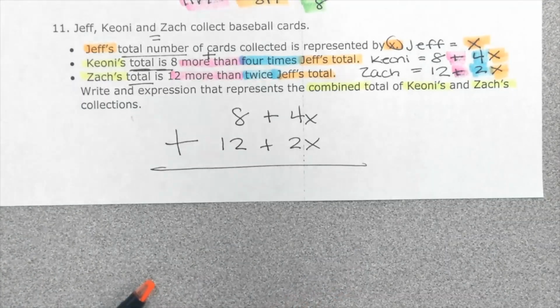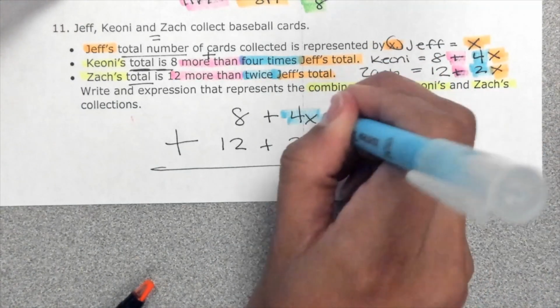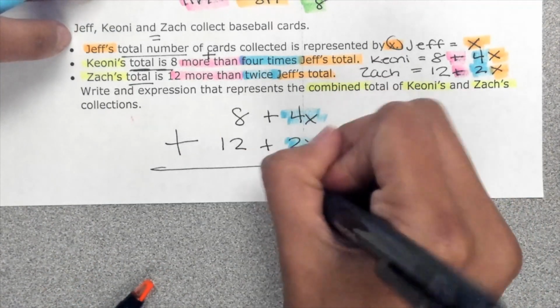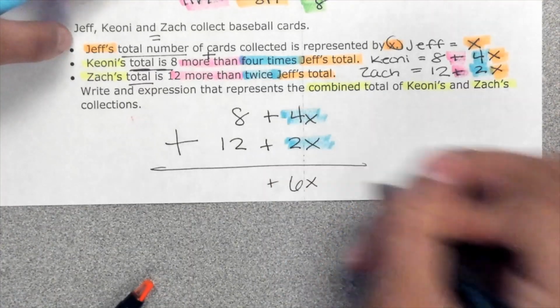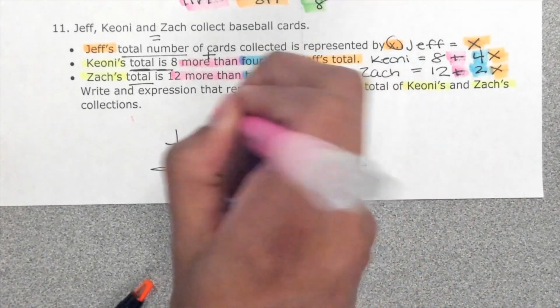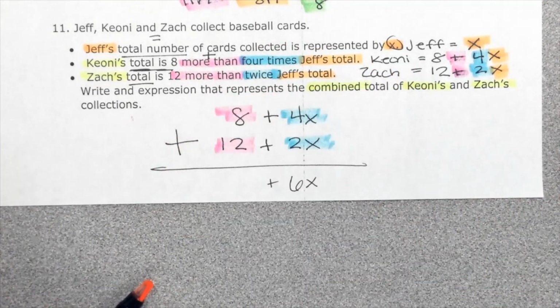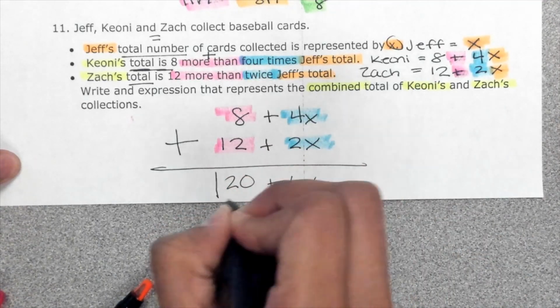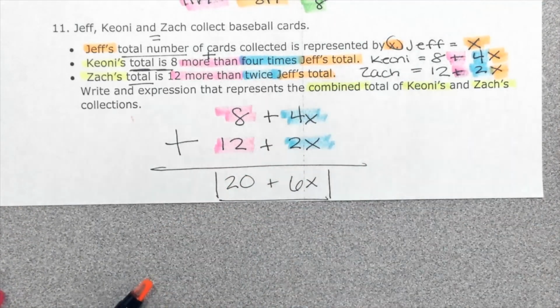Our like terms here are 4x and 2x. So 4 plus 2 is a positive 6x. And then we're adding and combining our numbers. 8 plus 12 is going to give us a positive 20. And this is your final answer for number 11.